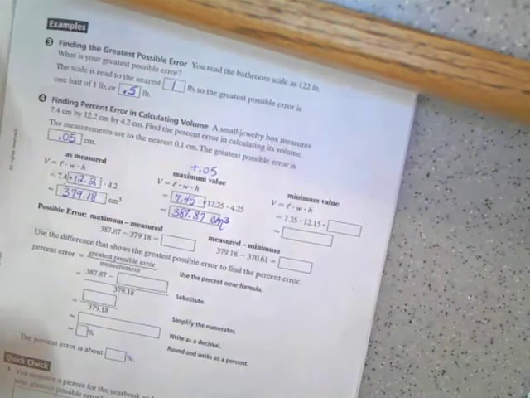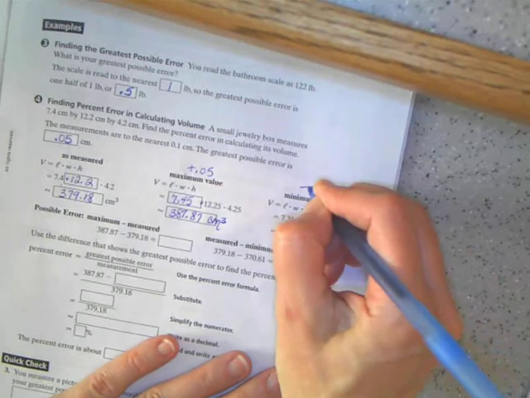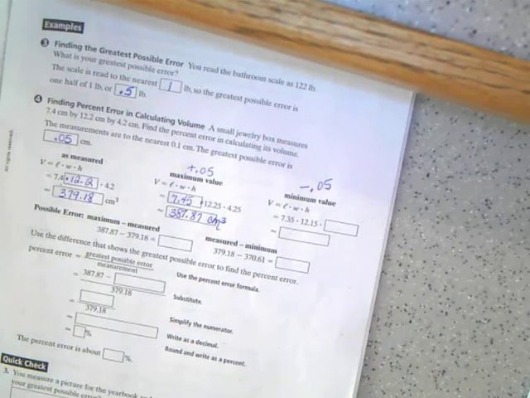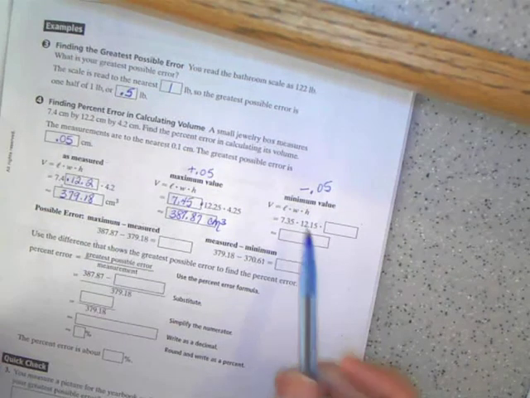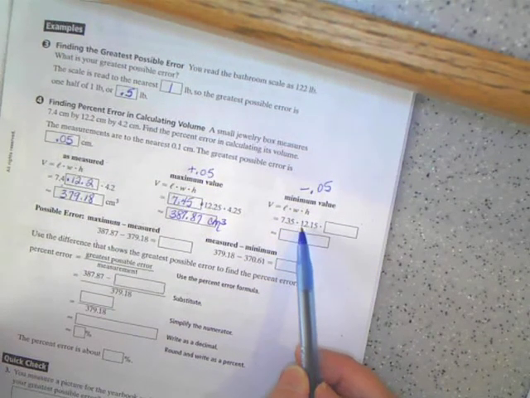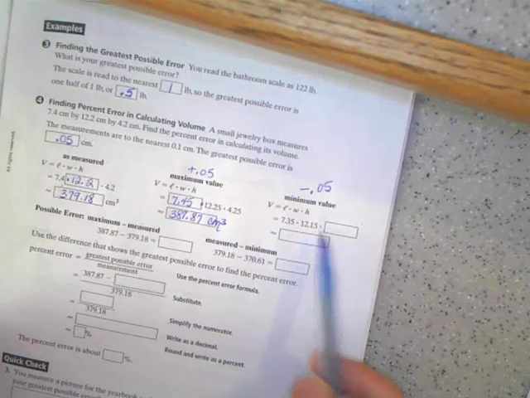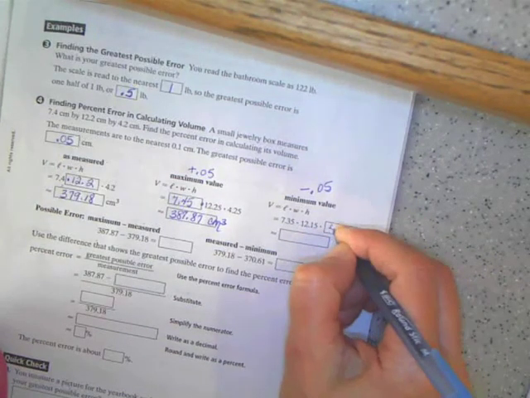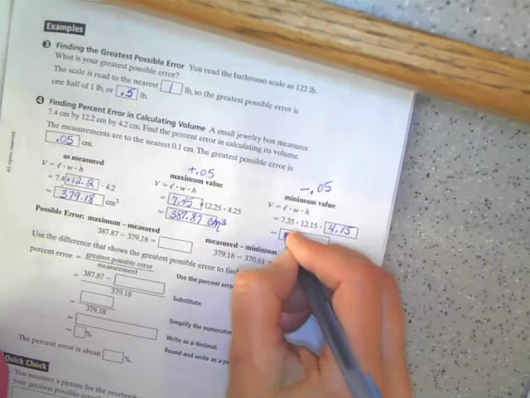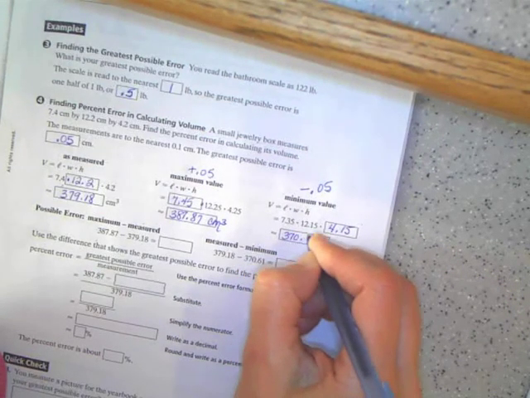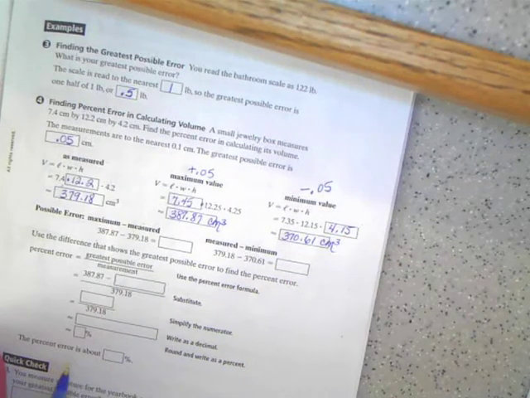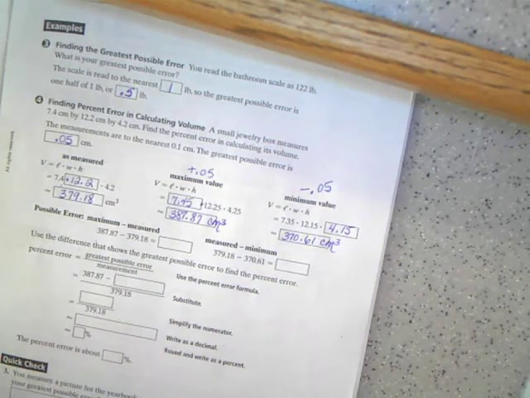Okay, I bet for minimum value you're going to guess. In this case, we'll subtract 0.05 centimeters from each value. When we do that, we're going to have 7.35 times 12.15 times 4.15. When you multiply that, you get 370.61 cubic centimeters.